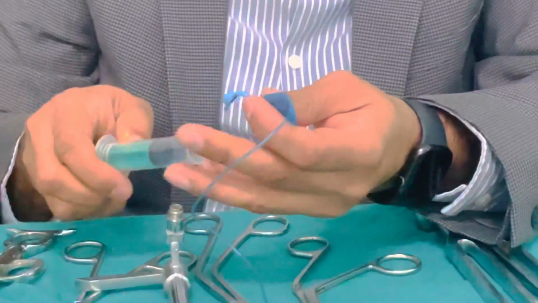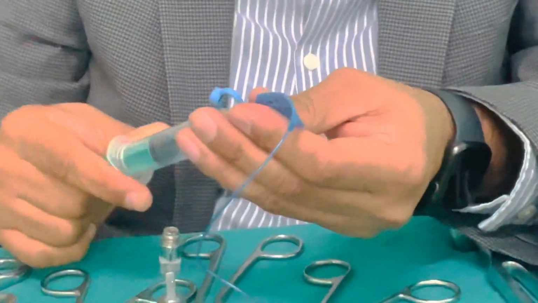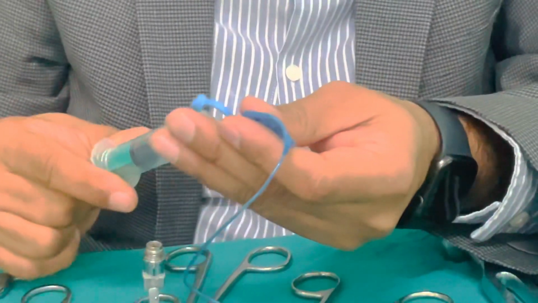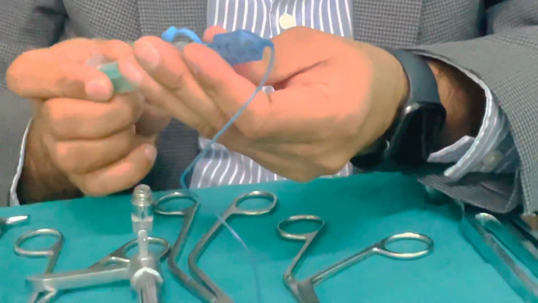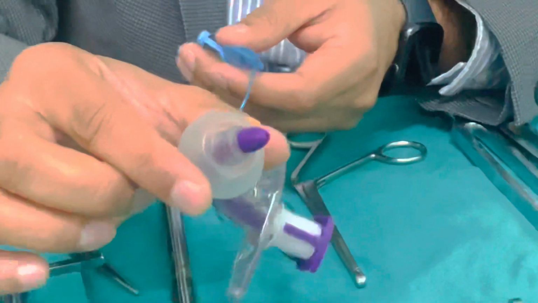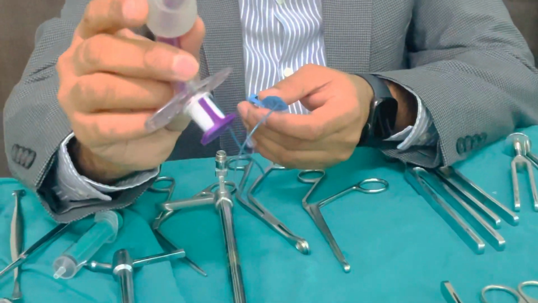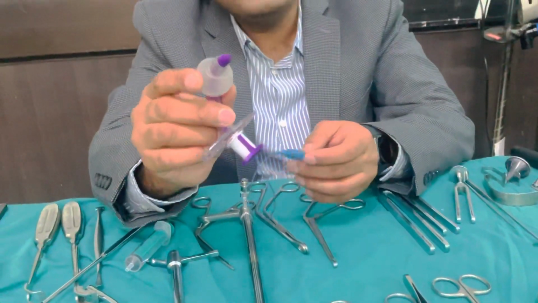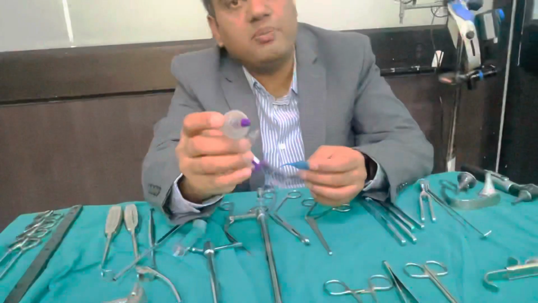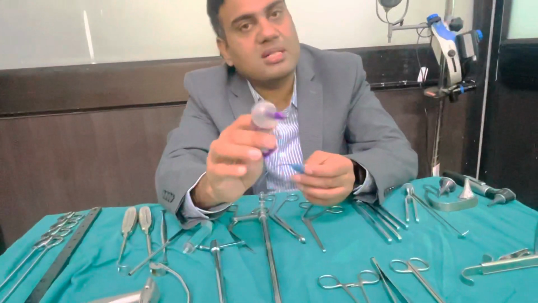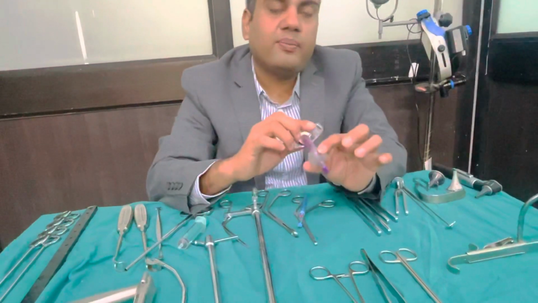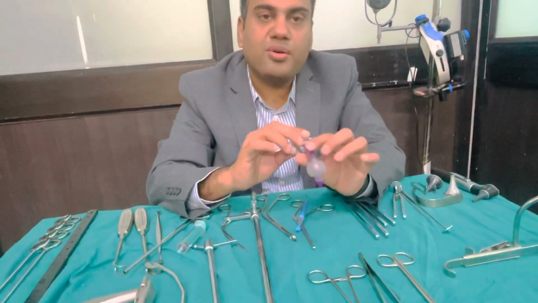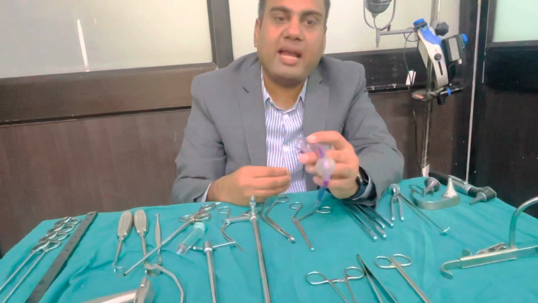So when I am pressing air inside this bulb, there is inflation of the cuff with air. Remember, we do it with air, we don't do it with saline, because in case this ruptures, the liquid will be aspirated into the lungs. So it is done only with air. This is done so that there is no trickling of secretions into the larynx.